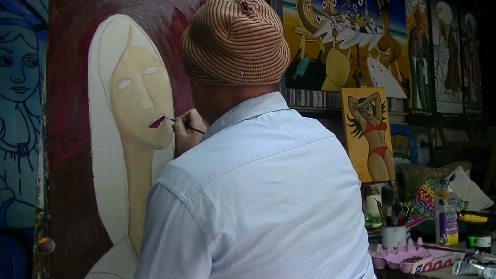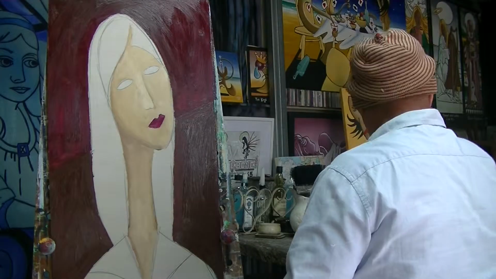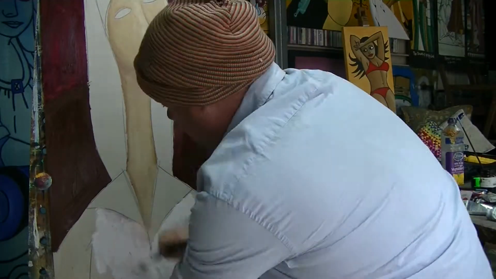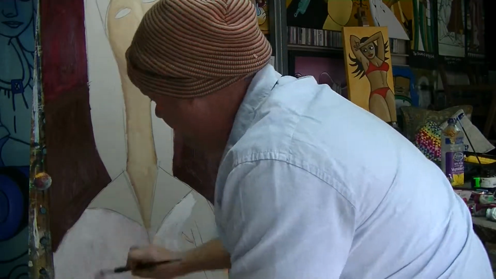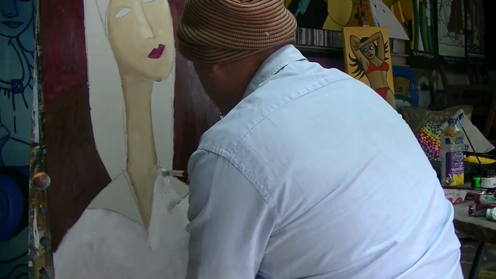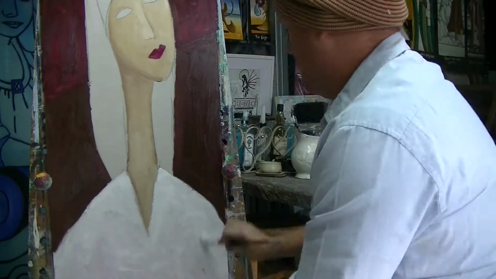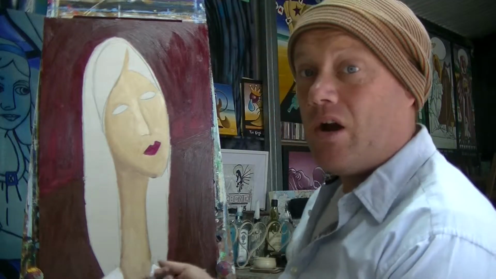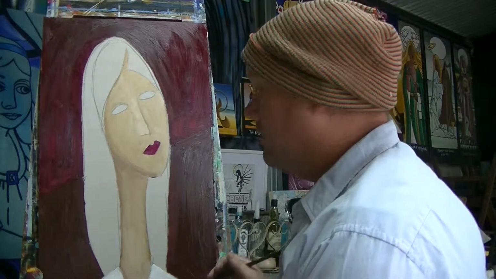Okay, now for some lips. Okay, now I'll fill in maybe the hair.